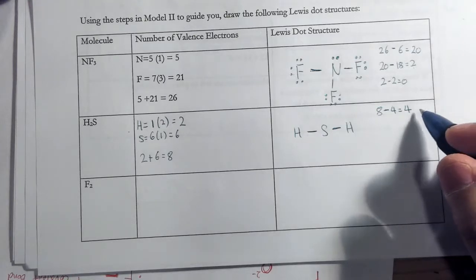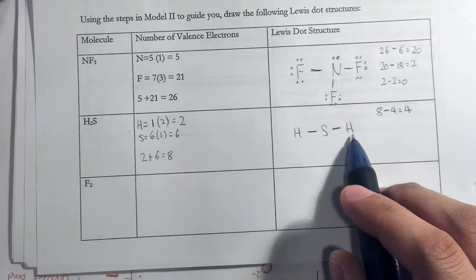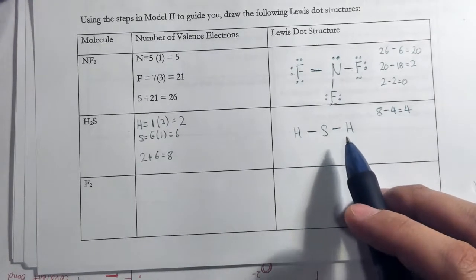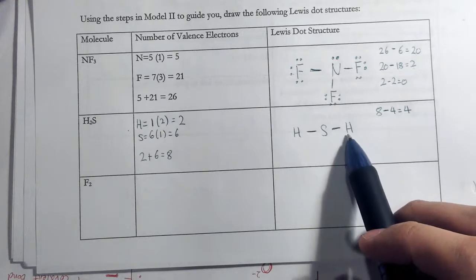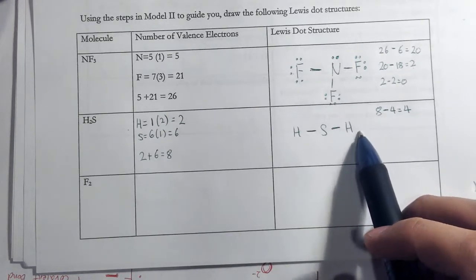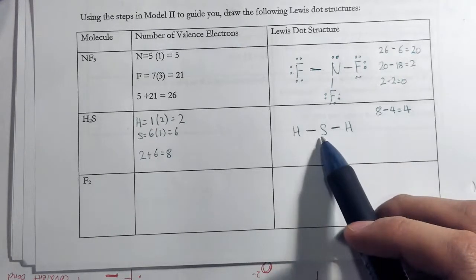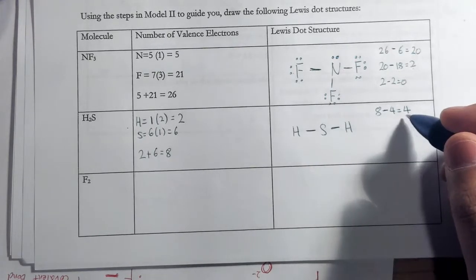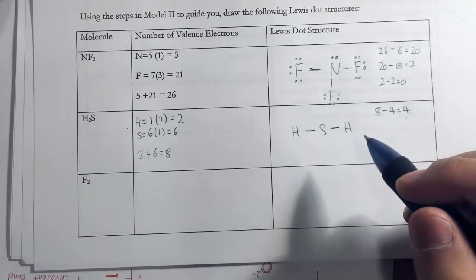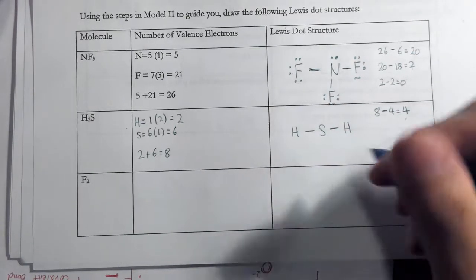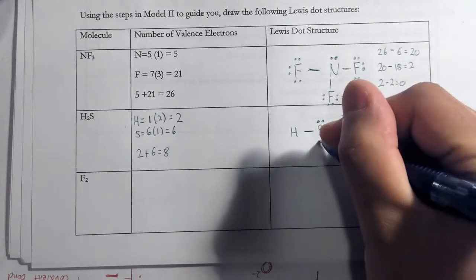Well, first of all, we can't use these 4 and just put them on the hydrogen, because remember that hydrogen has a maximum of 2 valence electrons. Alright? So that's why we're not going to put any charge on the hydrogen, but we're going to put those on the sulfur. So sulfur, since there's going to be 4, remember that each shared electron pair has 2 in them. So we're going to put 2 here and 2 here.